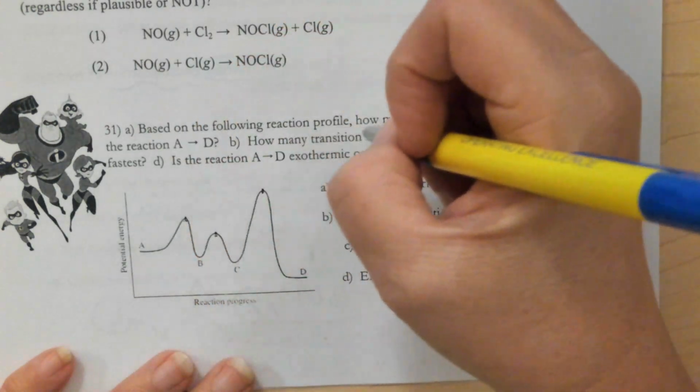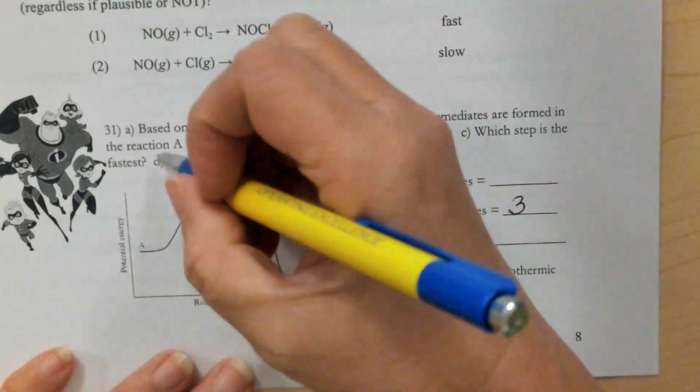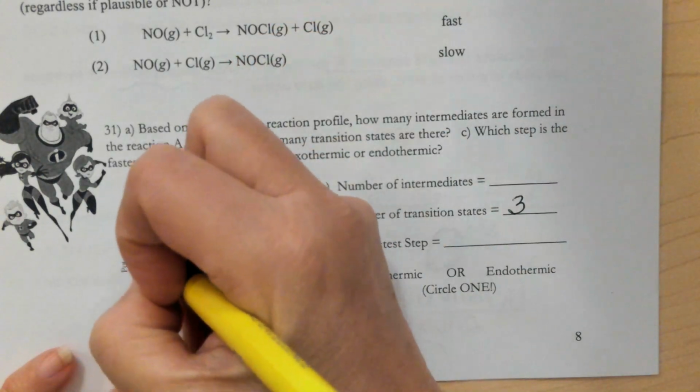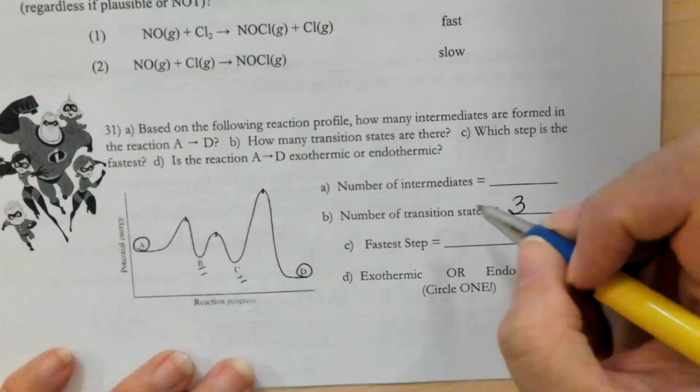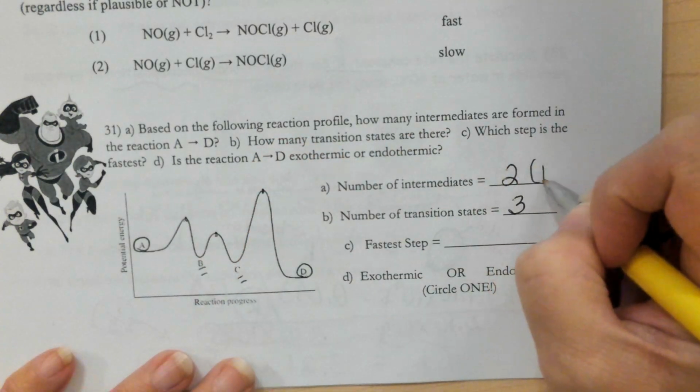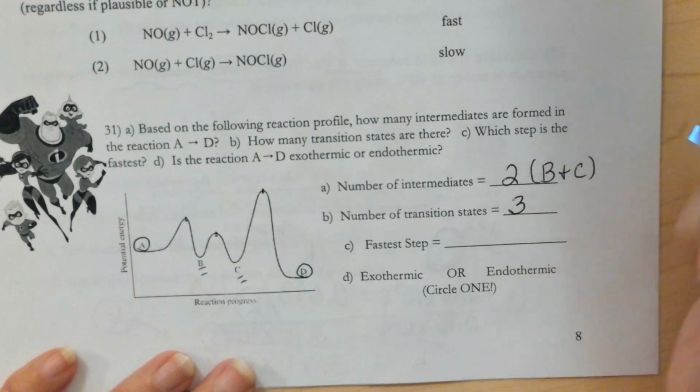This says, based on the following reaction profile, how many intermediates are formed in the A going to D. So you have your reactants and you have your products. But what do we see in the middle? B and C. So you actually have 2 intermediates. They're B and C represented here. We don't know what that is.